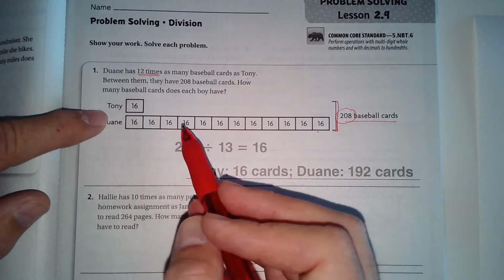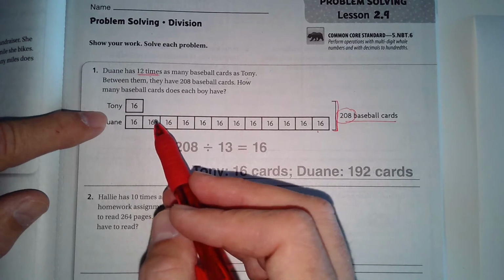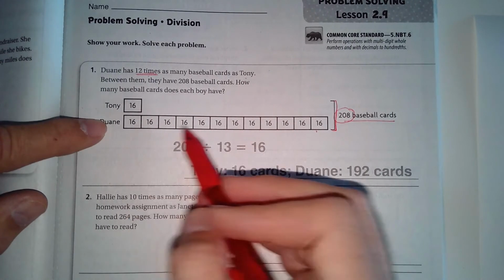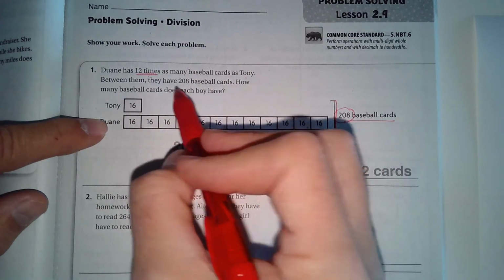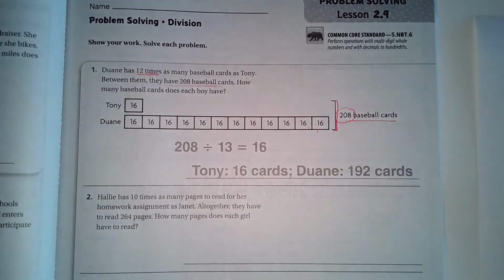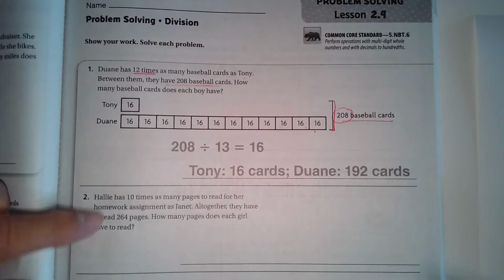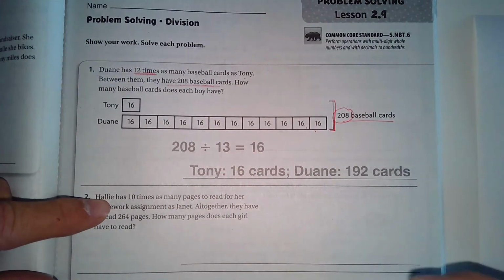And then what you do, for those of you that may have forgotten, because we did a few of these earlier on in the week, is that you total the number of boxes, which is 13, and you divide 13 into the total, whatever it is they're talking about, whether it's pencils or crayons or purple dresses. And in this case, it's 208 divided by 13 is 16.